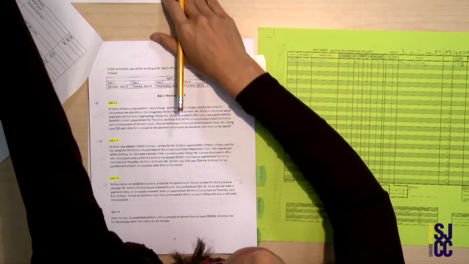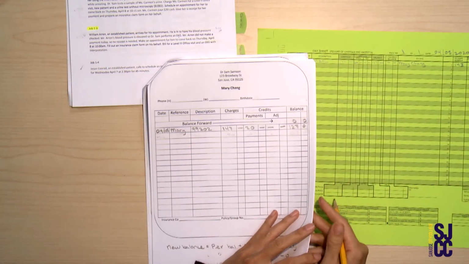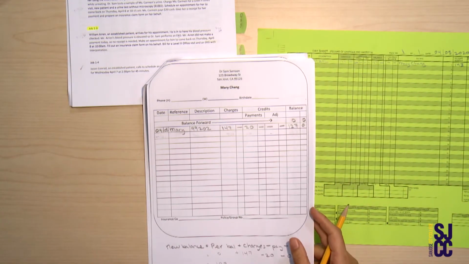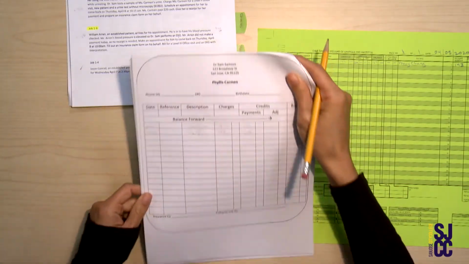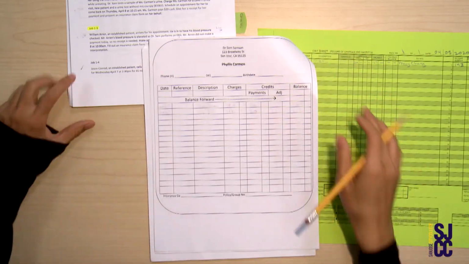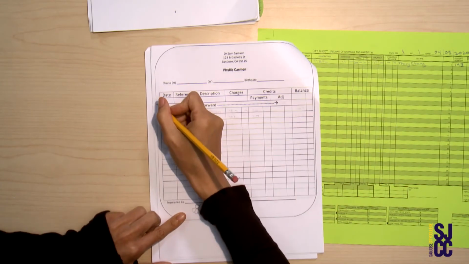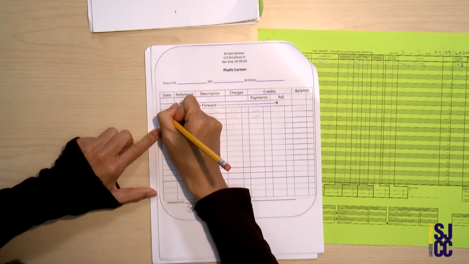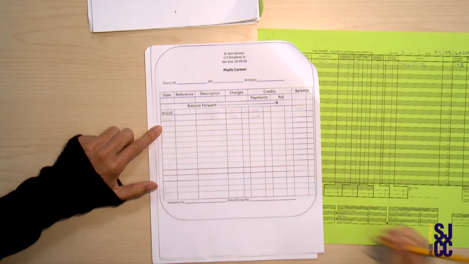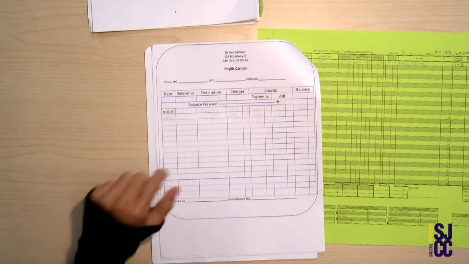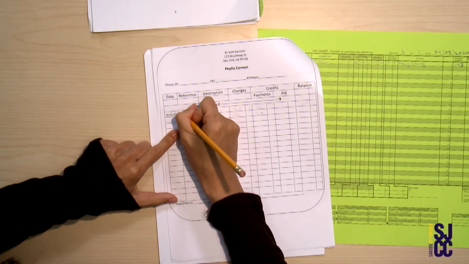Okay, so let's pull out our ledger packet and find Phyllis Carmen's ledger card. Oh, there she is. The date today in Dr. Sam's universe is April 5th. So I'm going to write that down here. Reference is Phyllis.